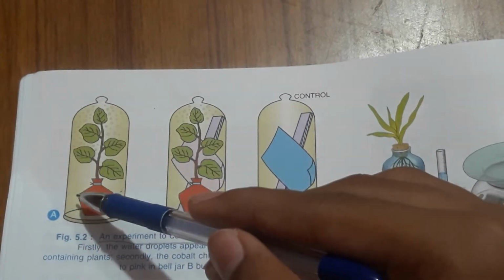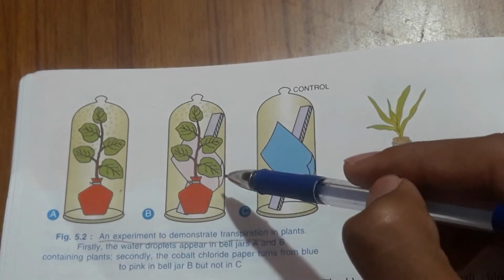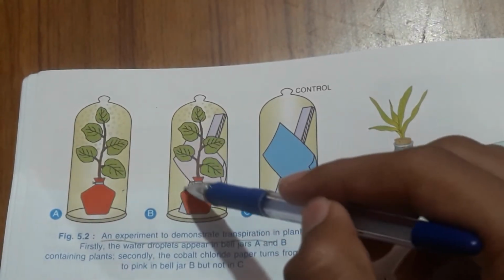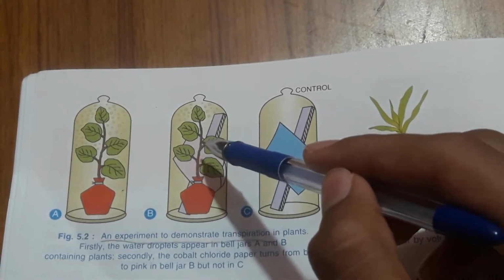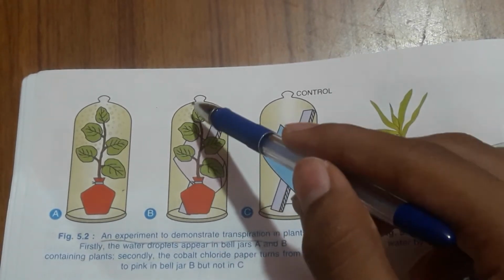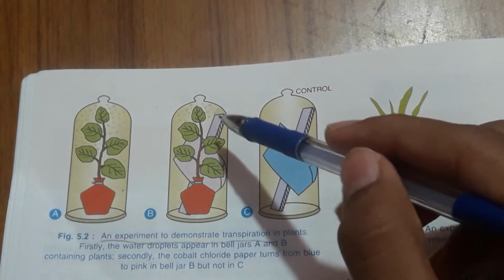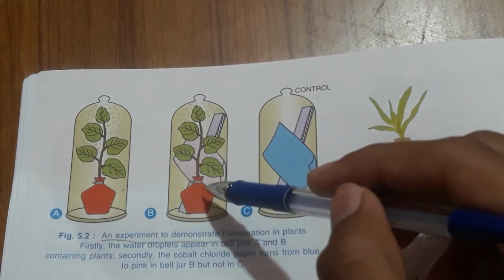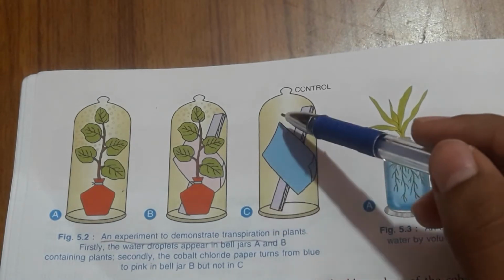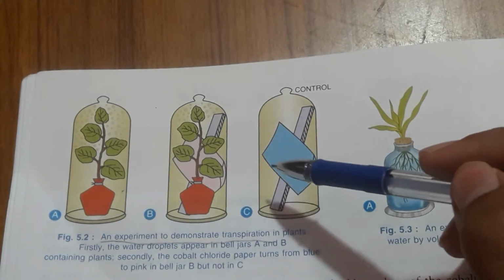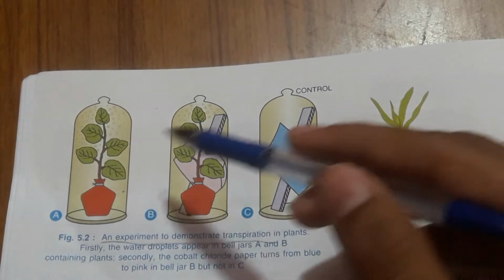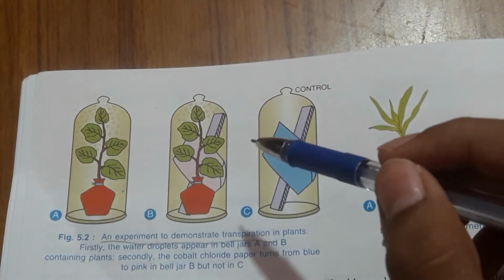You need to make a similar setup, that is setup B, but you need to add a dry cobalt chloride paper, stuck to a wooden stick, or you can also stick it to the cork. That is setup B. Now you need another setup, setup C, where there should not be any plant, but a dry cobalt chloride paper should be there.